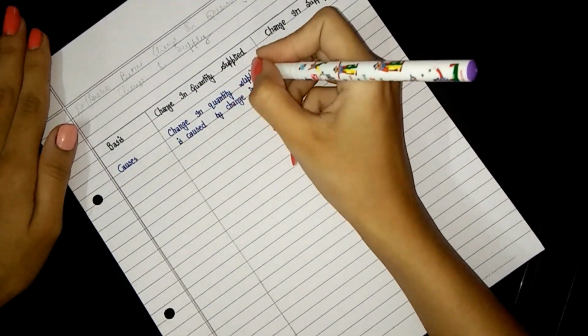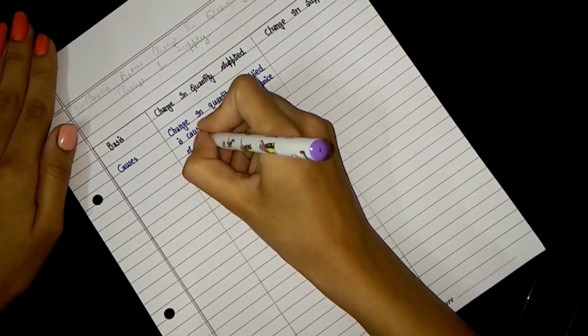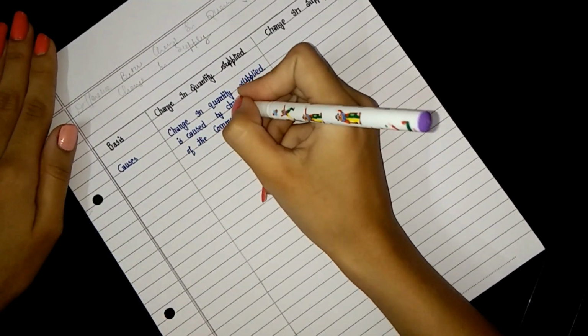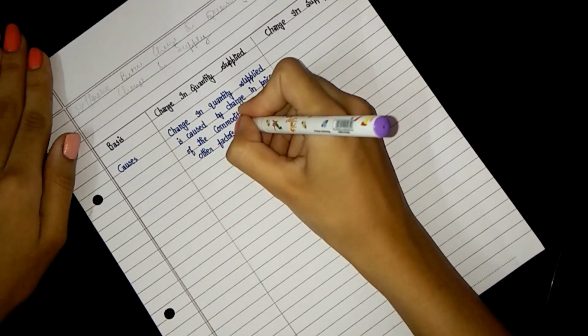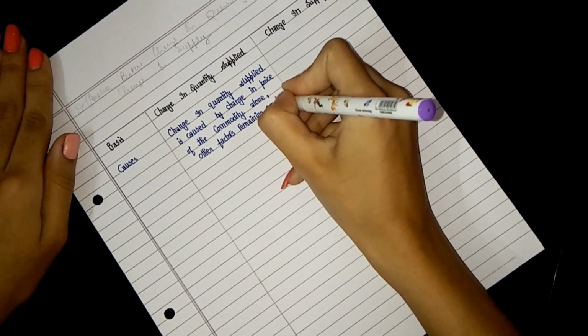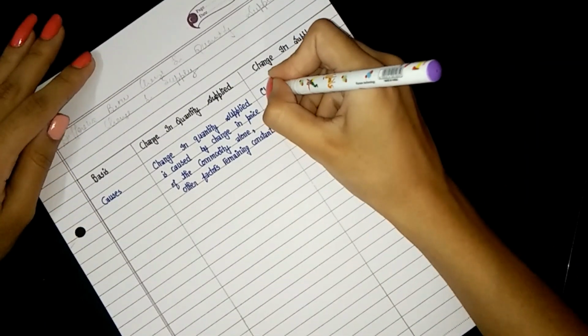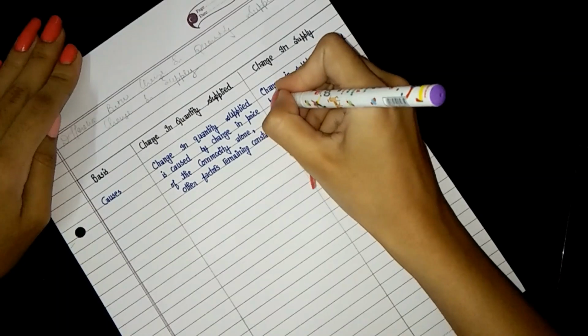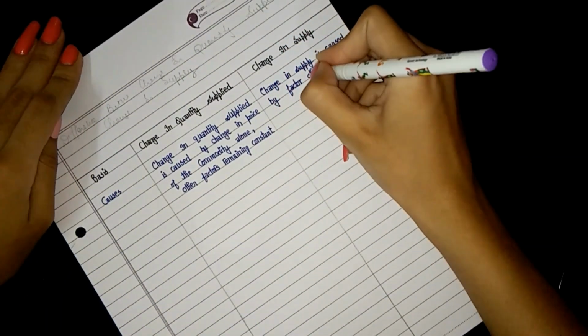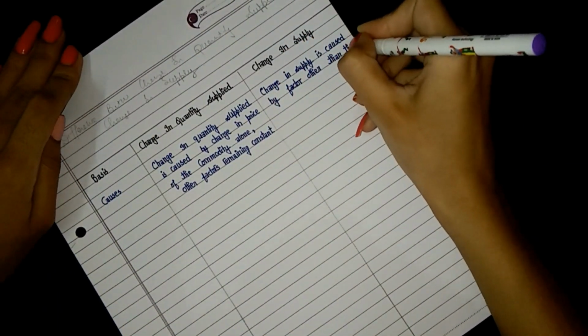So I want to tell you, if you want to make any diagram, don't make it on the ruled side. Always use the blank side of your project sheet, that is just next page, because you are not allowed to make economics diagrams or any diagram even on the ruled side of your project sheet.